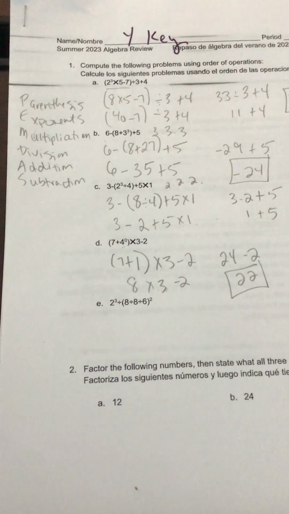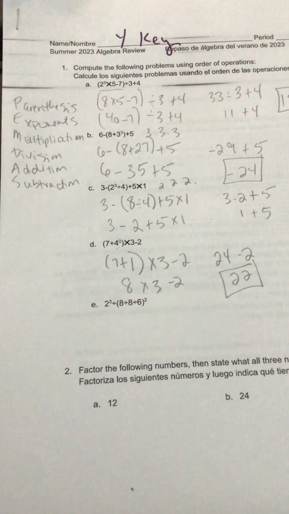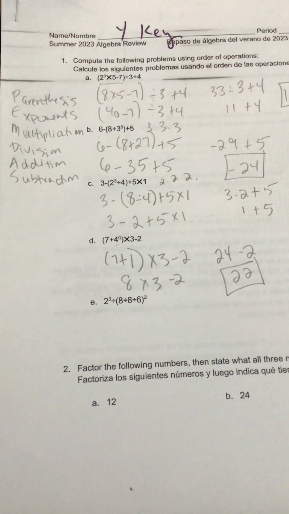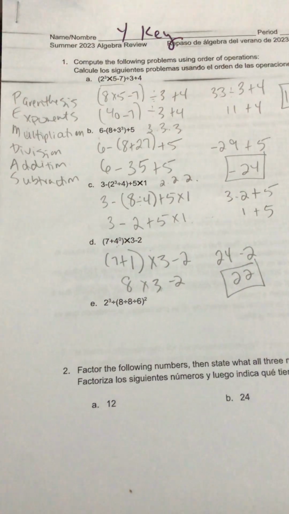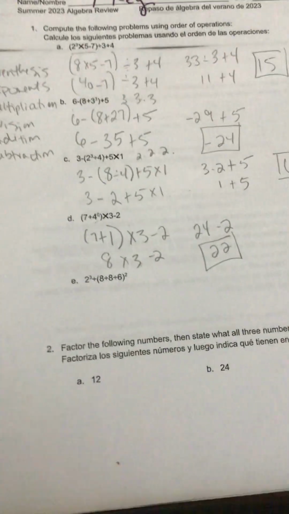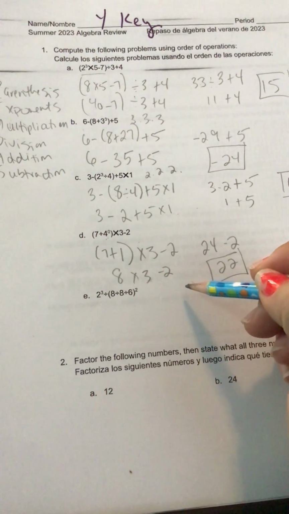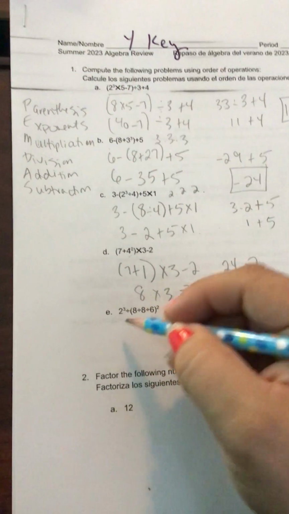So we're just going through one at a time each of these steps. Inside the parentheses, outside the parentheses, wherever we have those operations. Okay, now again, I'm going to work with my steps.